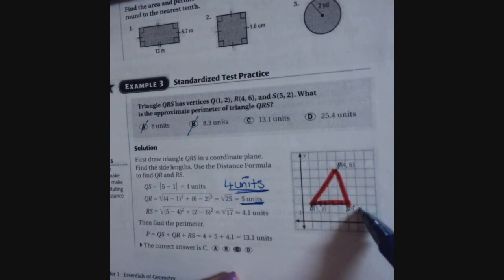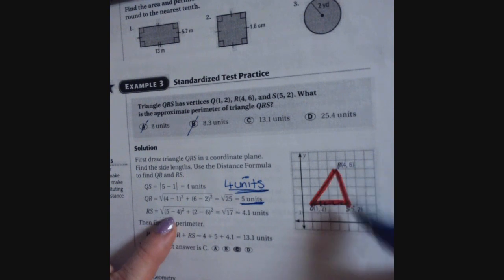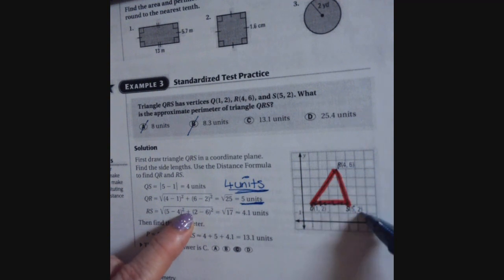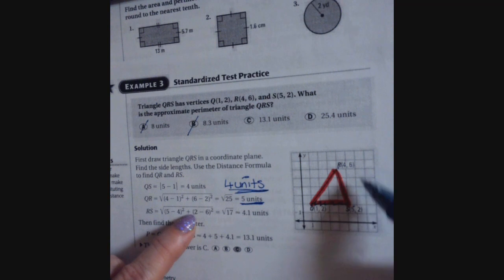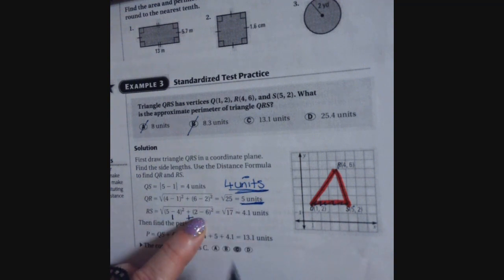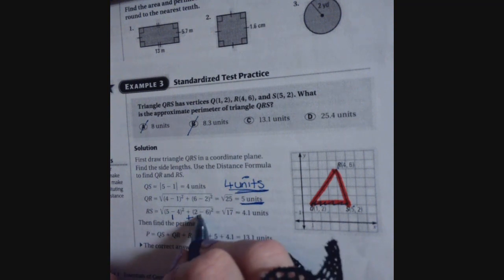This length, we're again going to do the distance in the x's and the distance in the y. So they went distance in the second x minus the first x. So 5 minus 4 squared plus, now the distance in the y is 2 minus 6 squared. So 5 minus 4 squared is 1. I'm just going to put that. Plus 2 minus 6 is negative 4, but negative 4 squared is 16.